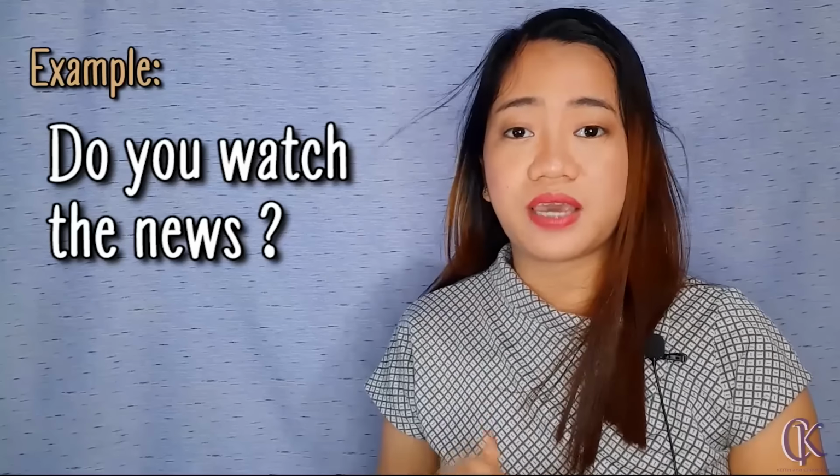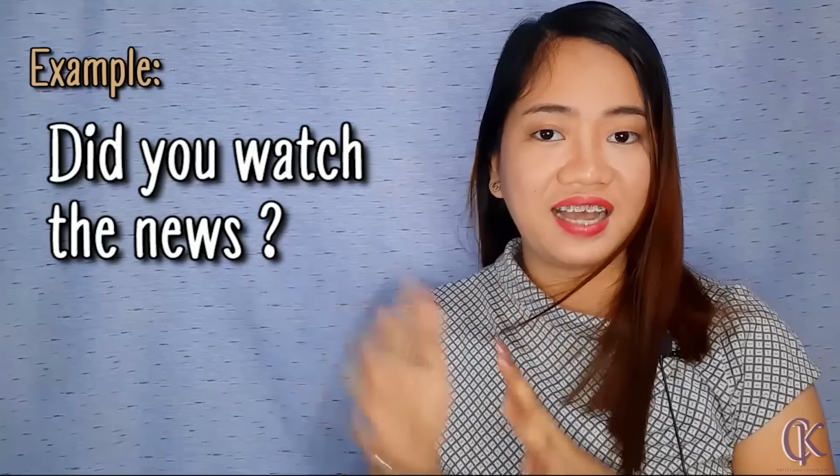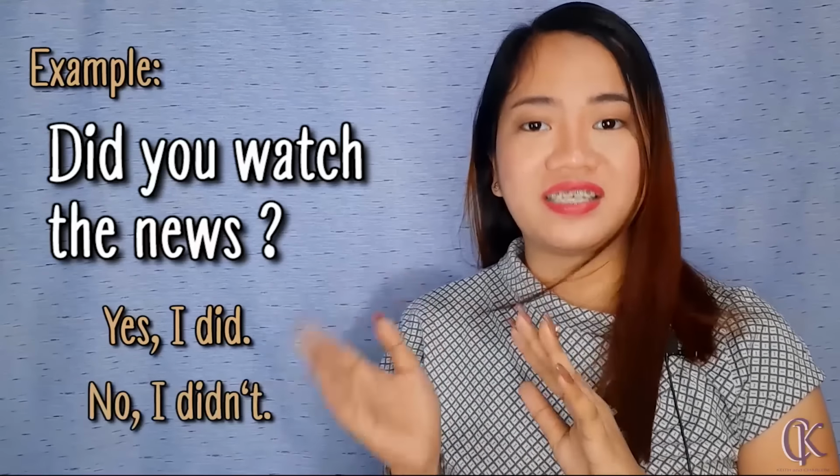Pag did, ibig sabihin, tapos na, nanood ka ba ng balita? Or napanood mo ba yung balita? Ayan, so mapapansin ninyo na one slight change in the verb or the word usage, it can change the whole meaning of the sentence. Napakaliit na pagbabago lang pero malaki ang epekto nito sa ibig sabihin ng pangungusap natin. Alright, so balik tayo. Did you watch the news? Ito lang ed ha. The possible answers are, yes I did or no I didn't.